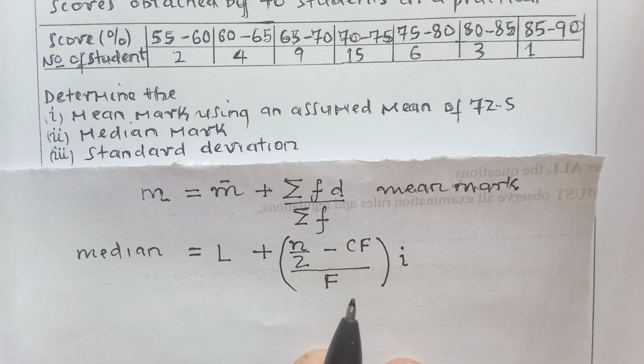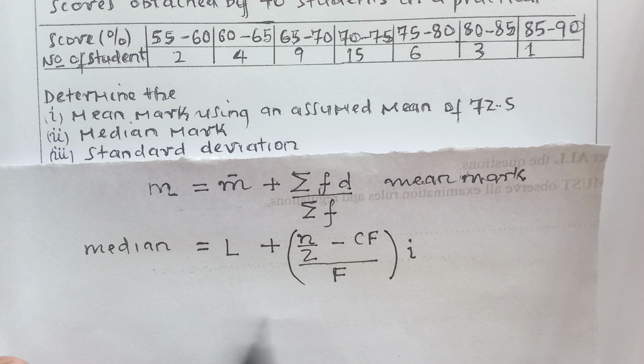So guys, we continue now with standard deviation.